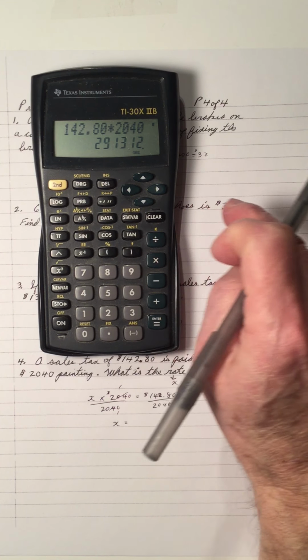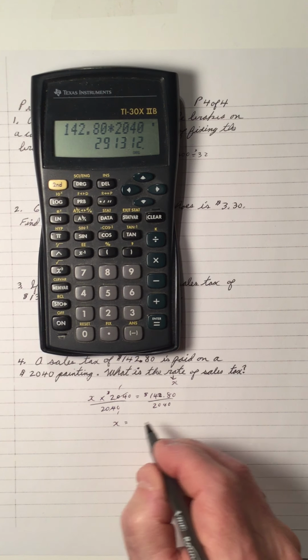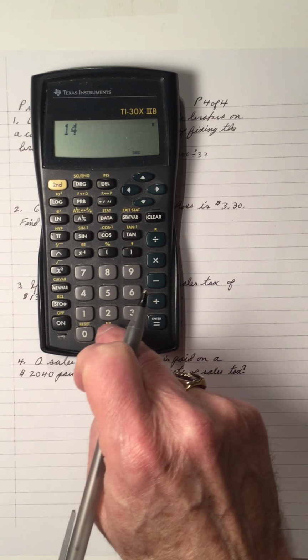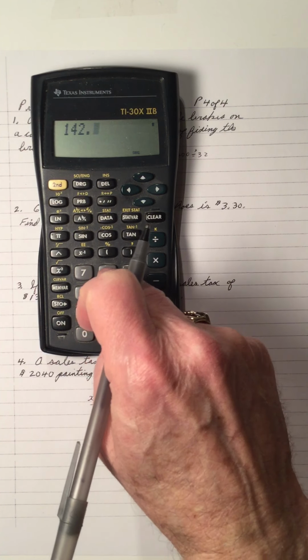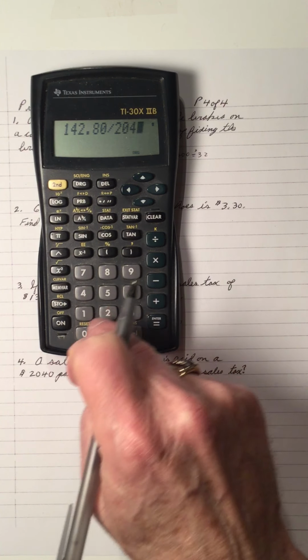Did I divide right? It gives me, it looks like something happened here. So 142.80 divided by 2040.